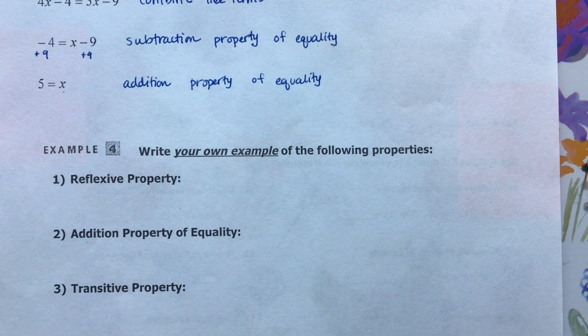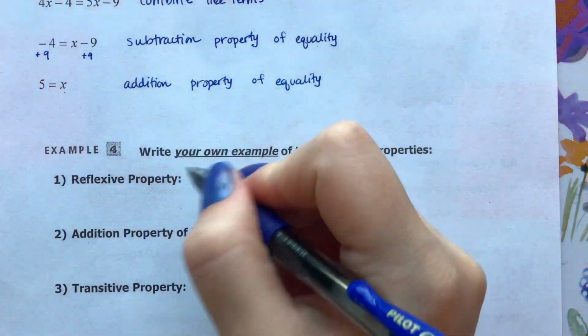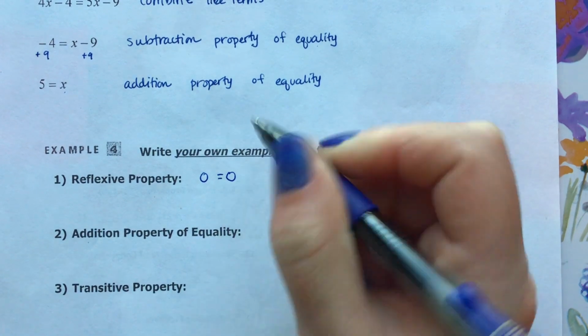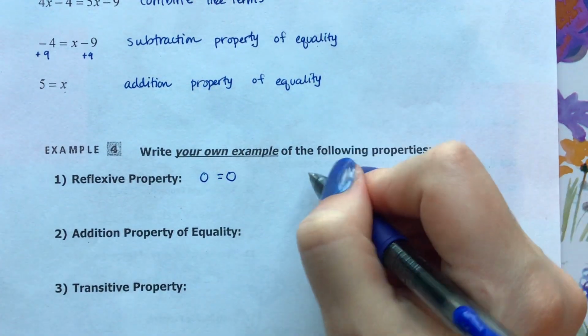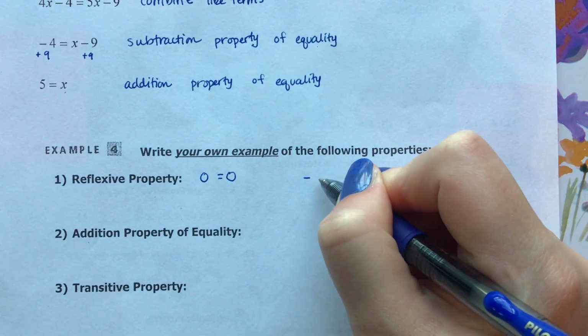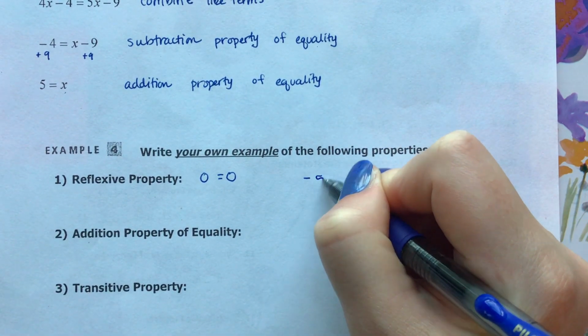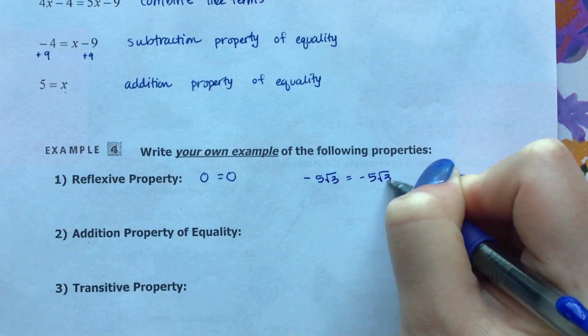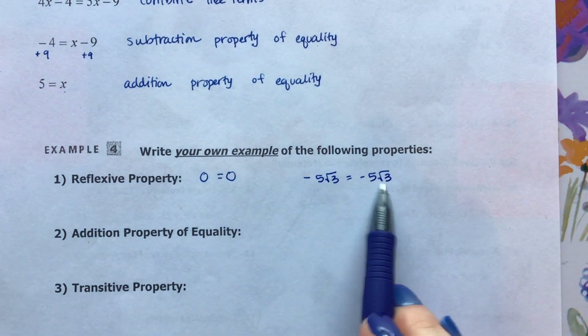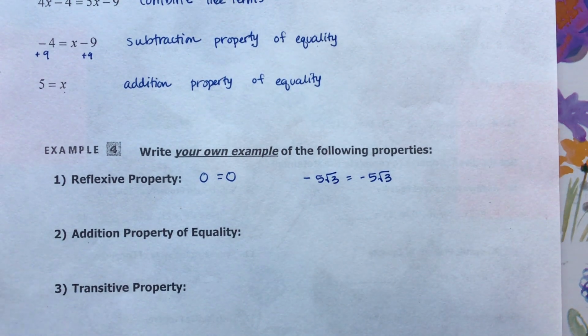So here it says reflexive property. We need the same exact thing on the left side as we have on the right side. So it can literally be as simple as this. 0 is equal to 0. It's the same on the left and right side. If you want to get a little bit crazier, you can say negative 5 square root 3 is equal to negative 5 square root 3. Same thing, left and right sides for both of these.